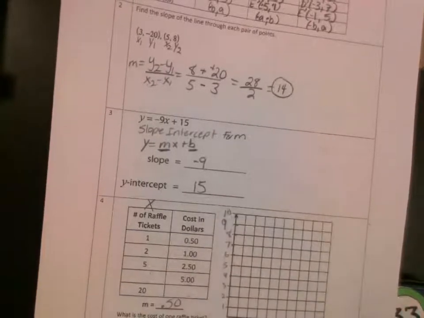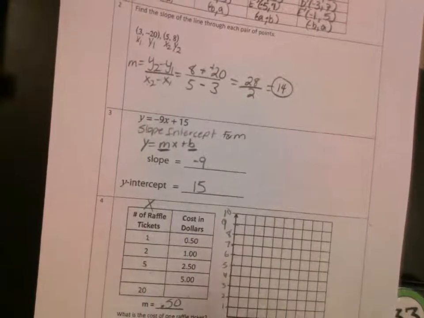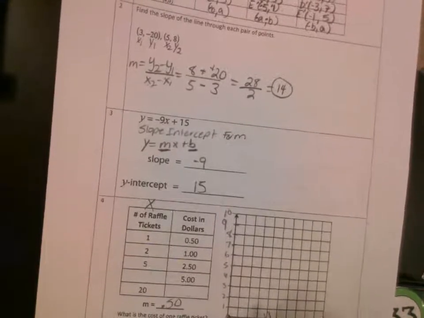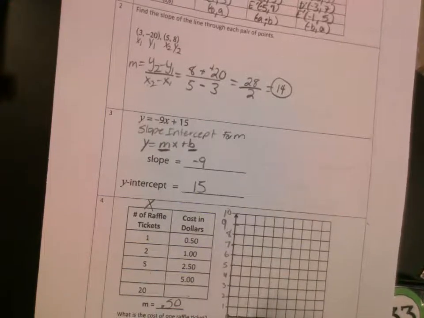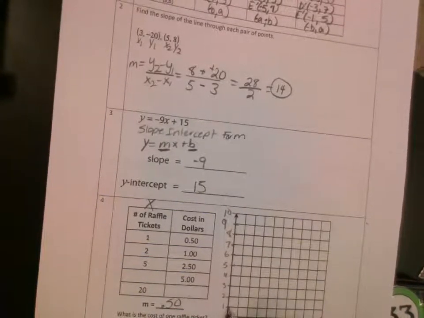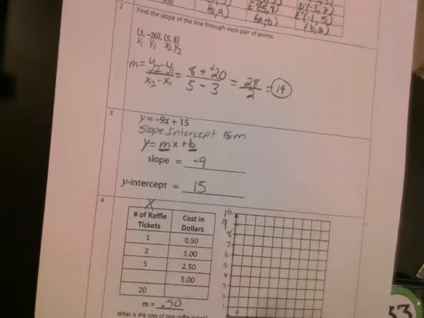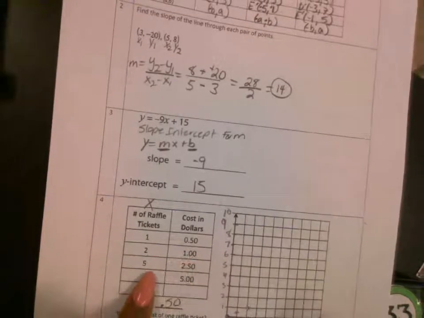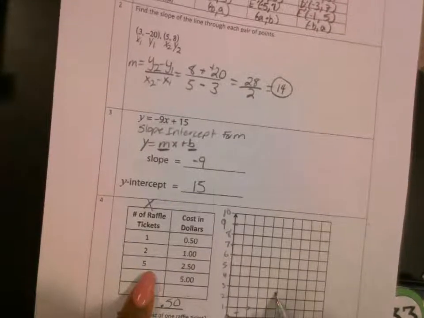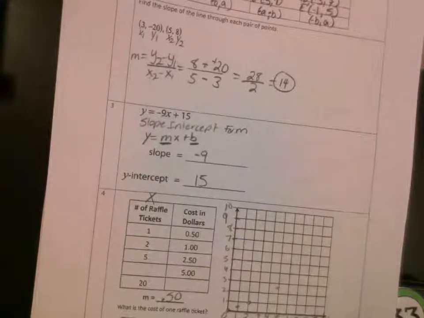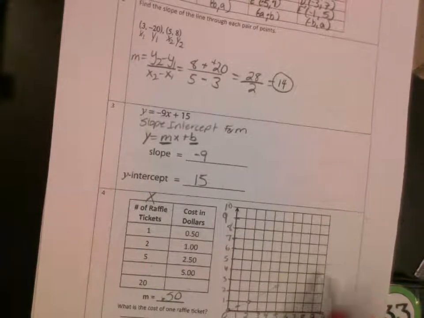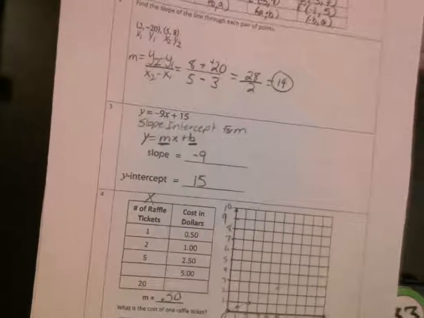Okay, let's see if we can graph. So if it's 50 cents for every ticket, 0 tickets is $0. Then 50 cents is halfway between 0 and $1. Then 2 tickets is $1. Then 5 is 2.50. So this is 1, this is 2, 50 cents is in the middle. Okay. And so on and so forth. Just keep going, and you'll get a straight line. You see that? Okay, and extend your line after you finish graphing your points.